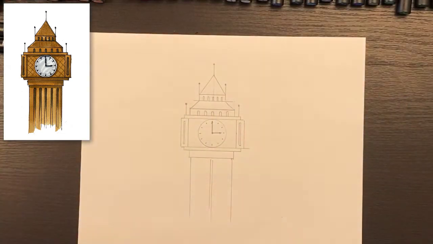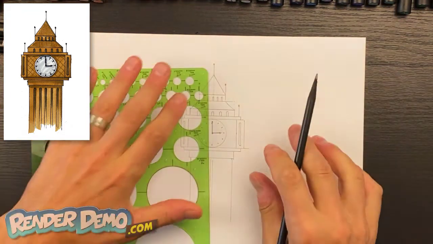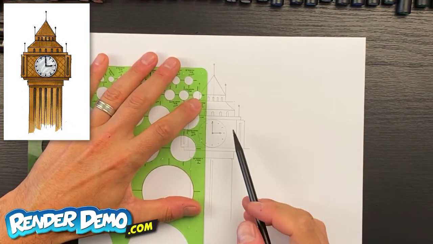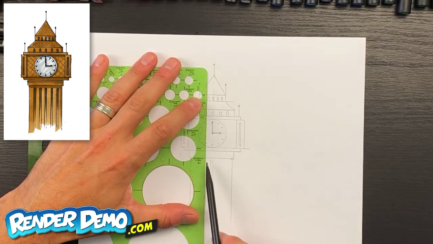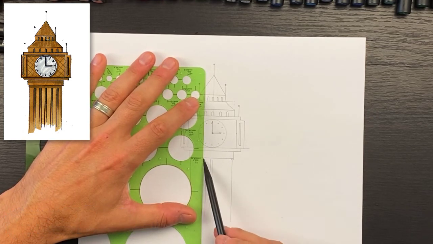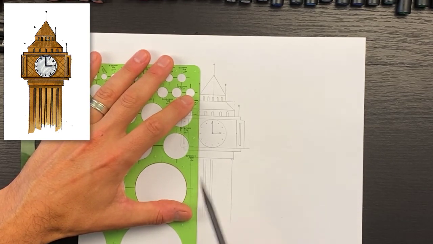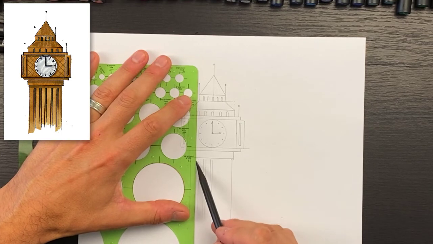these lines like that. Now, if you have a ruler, this one here I can't see through. If you have a ruler that you can see through, that helps a lot, because then you can line things up better. So I'll just use this edge of my circle template, and I can see a lot better through this.